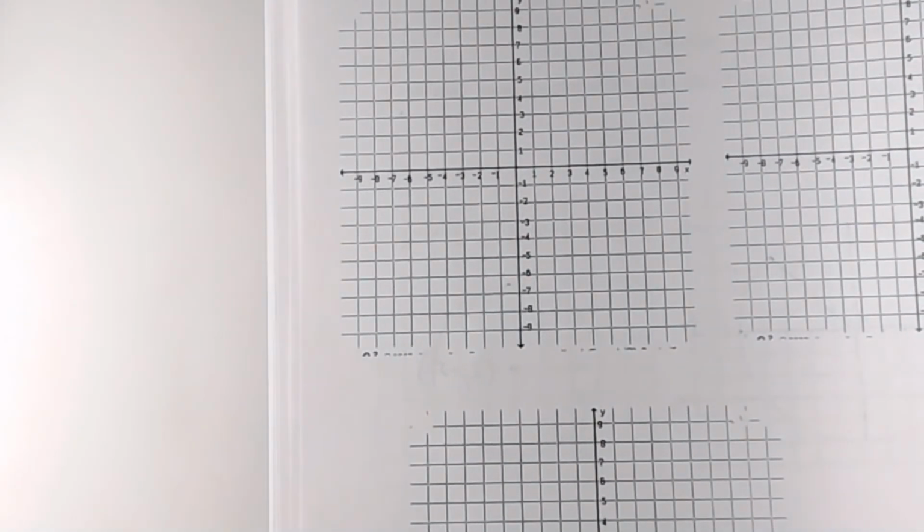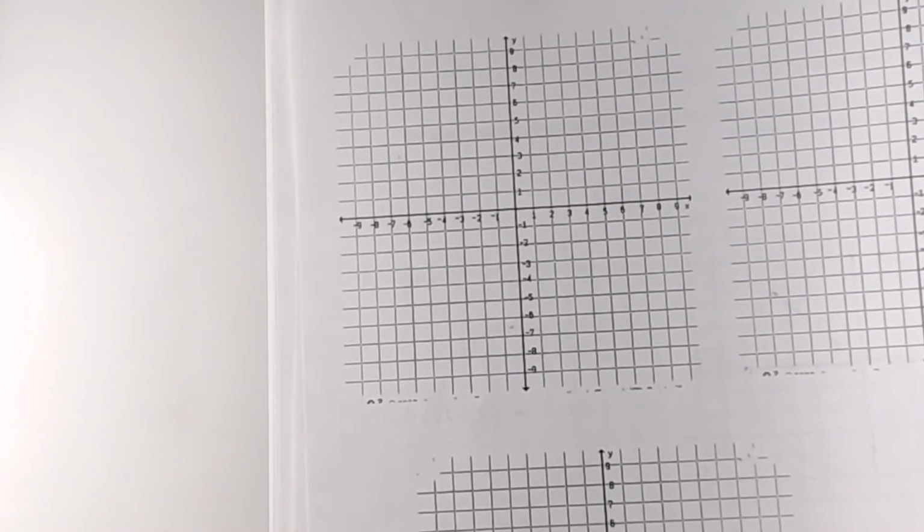Right here. So let's talk about 3A. To graph a circle, I need to know two things: its center and the length of the radius. All right, graphing is easy. I'm just going to do a couple. What's the center in 3A?